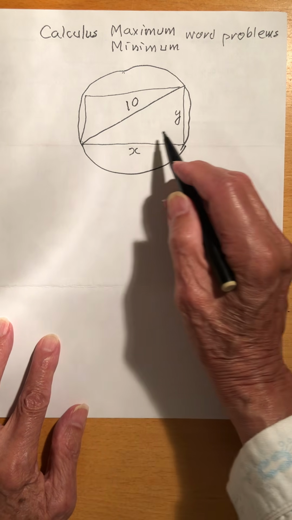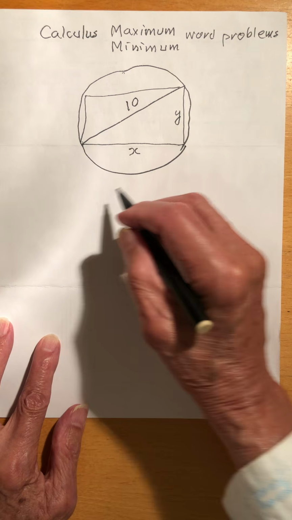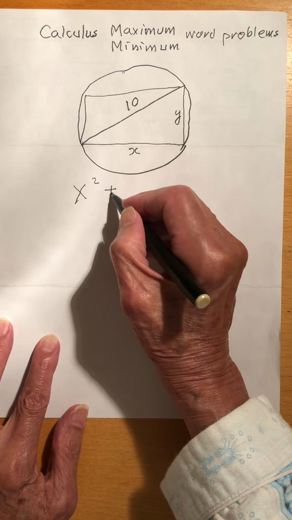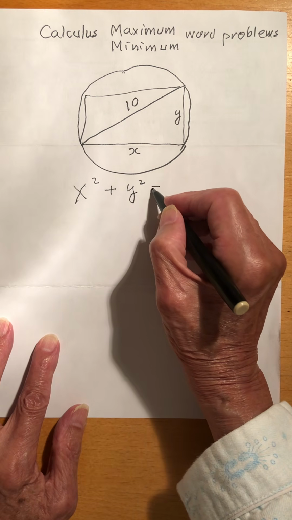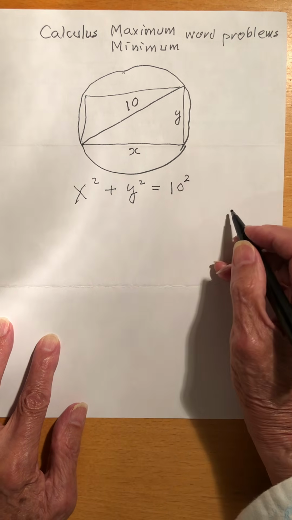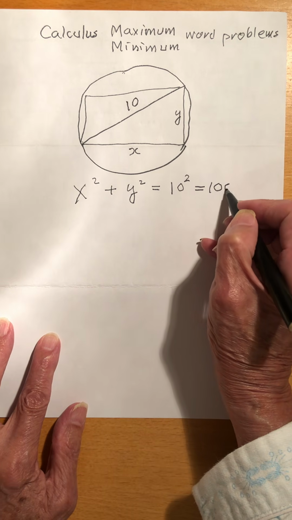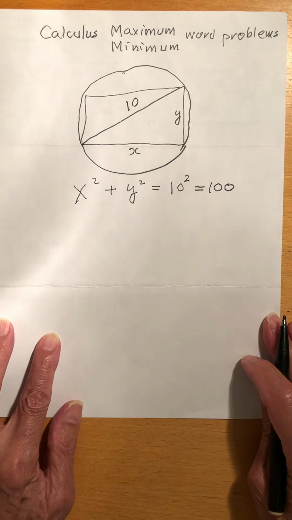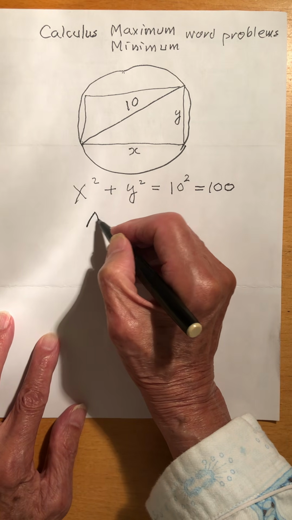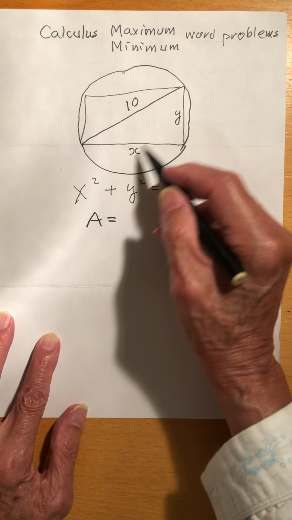If this is x, this is y, then from Pythagoras theorem, I have x squared plus y squared equals 10 squared. Pythagoras theorem. And 10 squared is just 100. Okay. What is the area of the rectangle? The area A, of course, is length times width, which is xy.